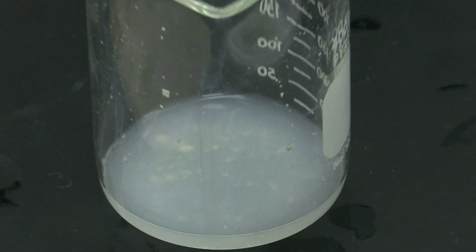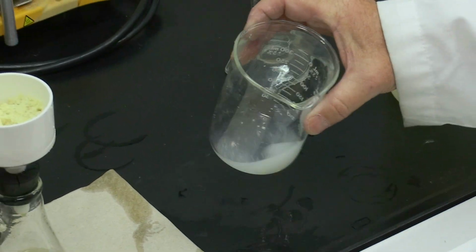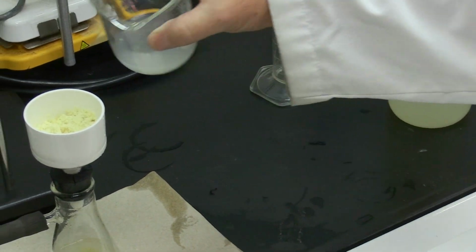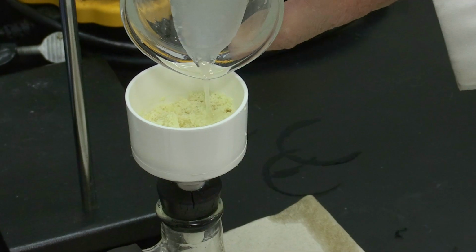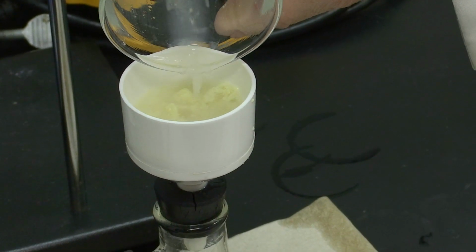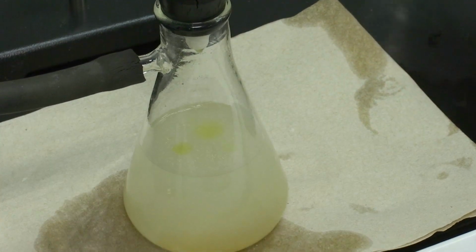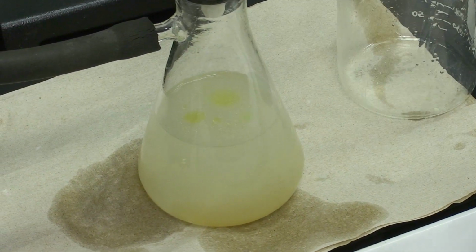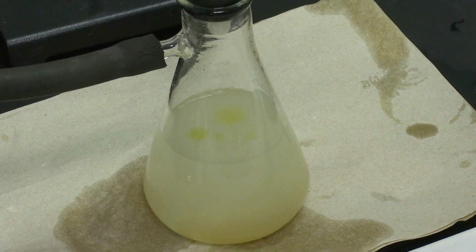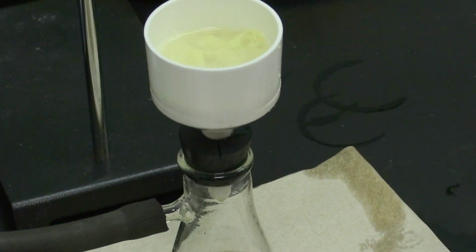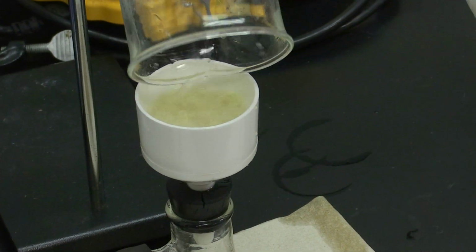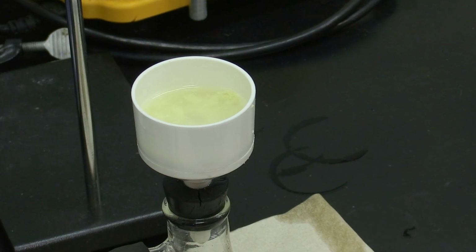So this is the remainder of the solution from part A. We've collected quite a bit of precipitate. We'll just let it suction dry for a little bit. A few minutes. Pretty much it.